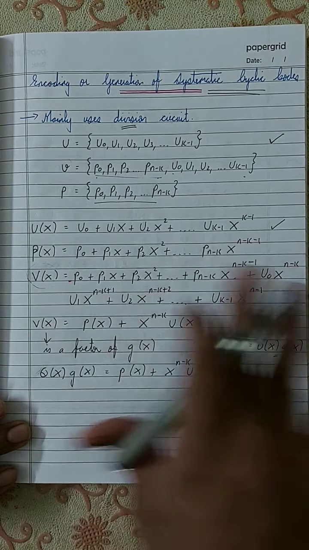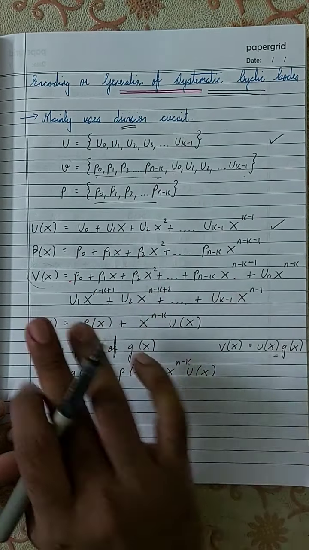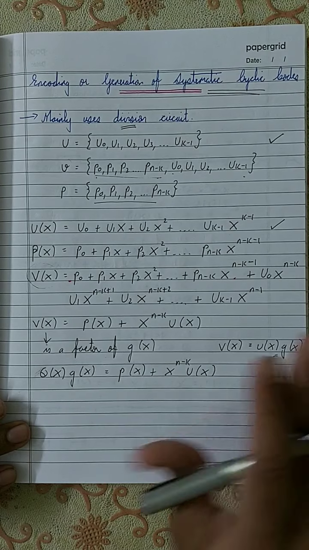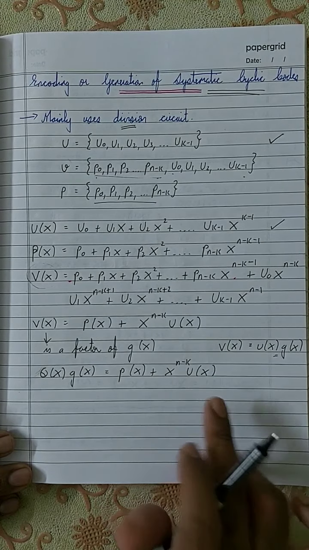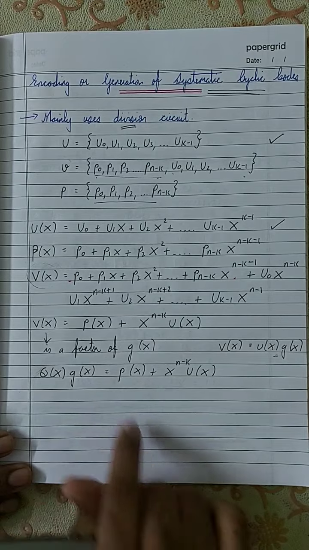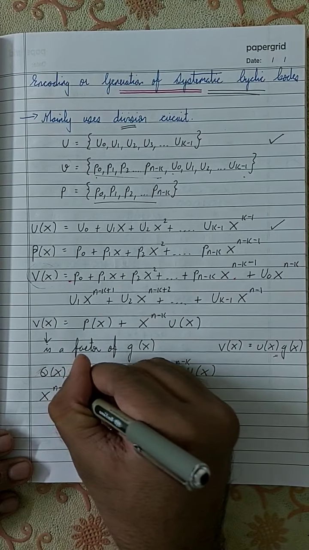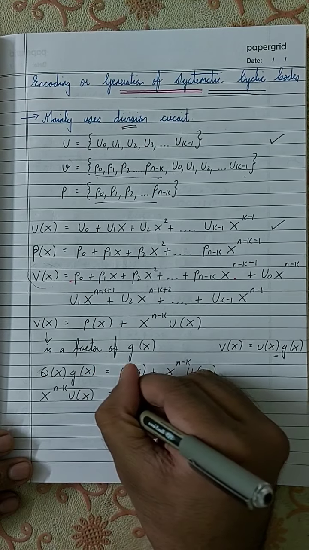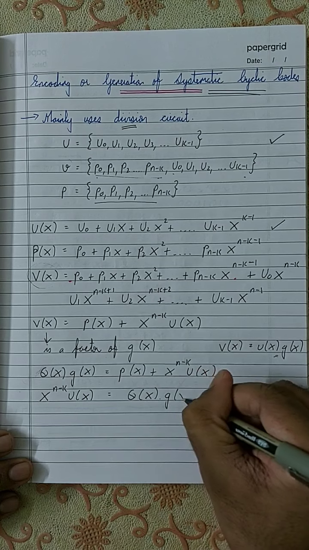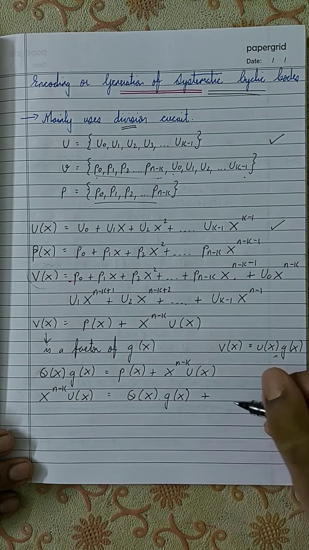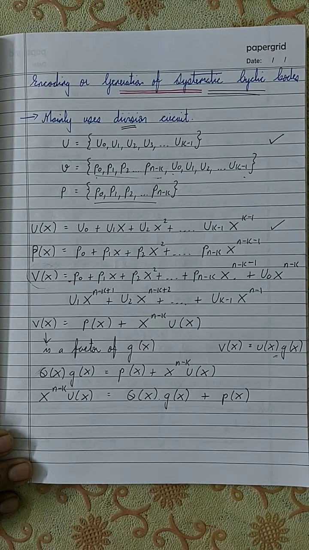There is no minus or subtraction in this subject, because every coefficient you see here is a pure binary value, and only pure 1-bit binary operations are applied here. So I'm going to bring this p of x over to this side, and I will get x raised to n minus k u of x is equal to q of x into g of x plus p of x.